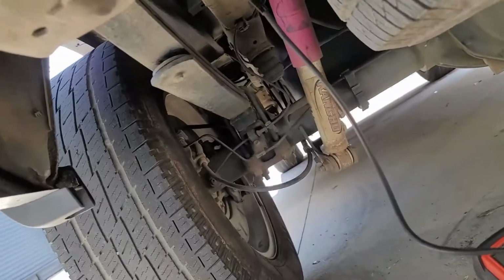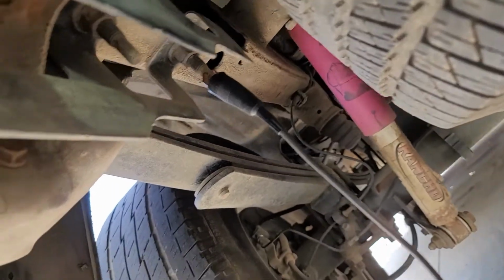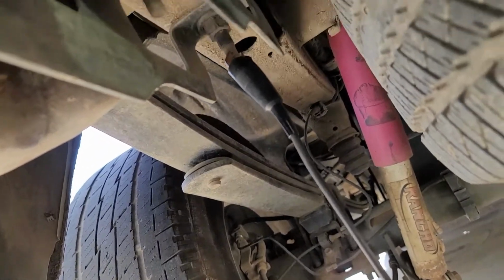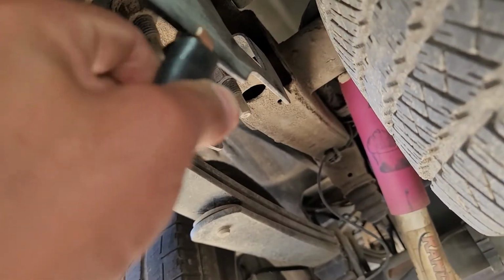All right. It's on reverse. Thank you. I think my ground is not good. Let me just move my ground. It's on reverse? You sure?